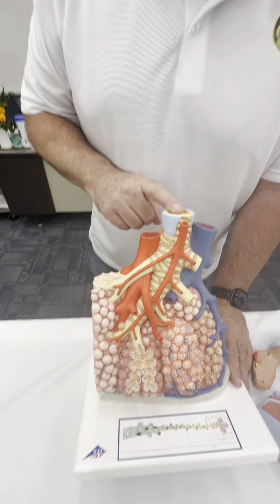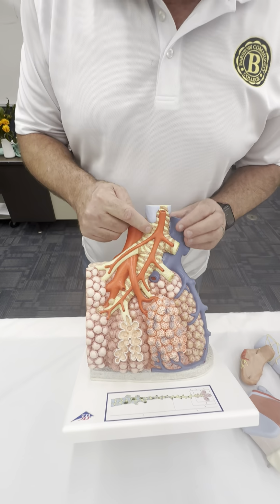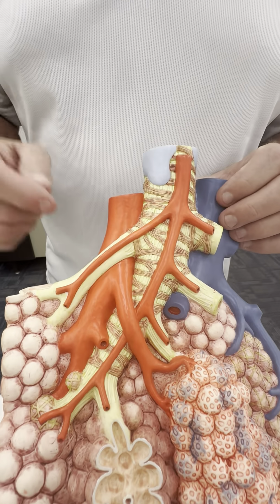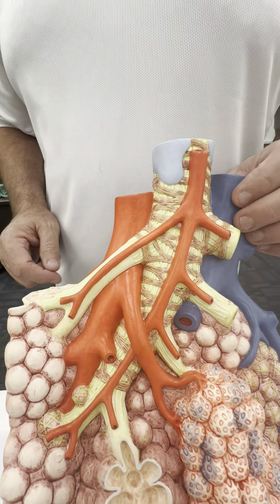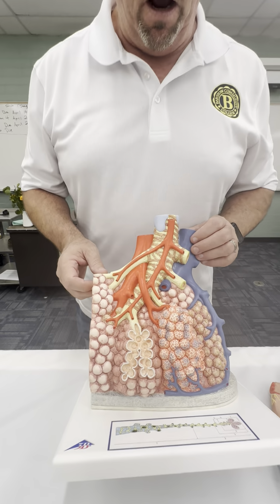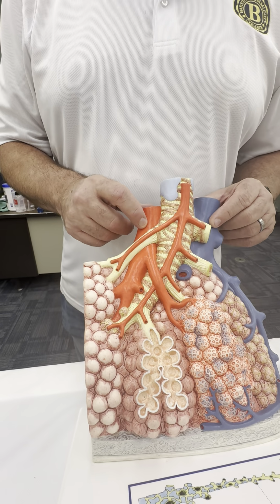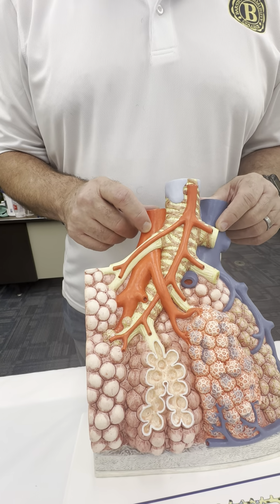This is what is called a terminal bronchiole because this is the end, and the little pink things that you see around here are smooth muscle fibers, and that's what allows bronchoconstriction and bronchodilation for asthma, things like that. Okay, red vessels here. Anybody know what they are? Are they arteries or veins? How do you know?